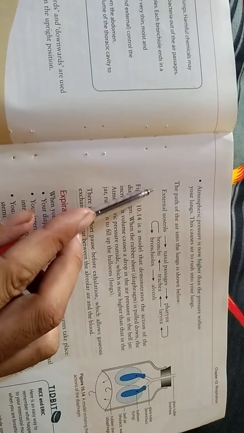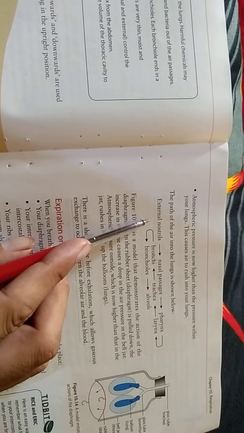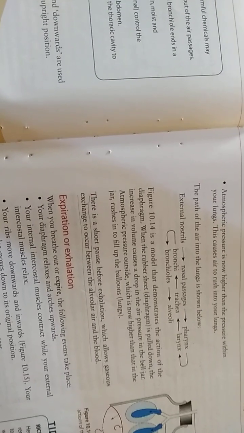In this system we observed many structures involved in gas exchange, and we saw the path of air into the lungs: first through the external nostrils, then the nasal passage, then the pharynx, the larynx, the trachea, the bronchioles, and at the end the alveoli.